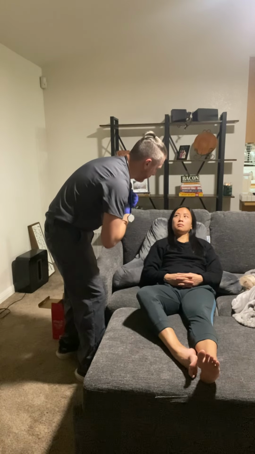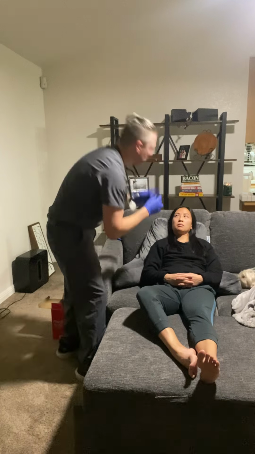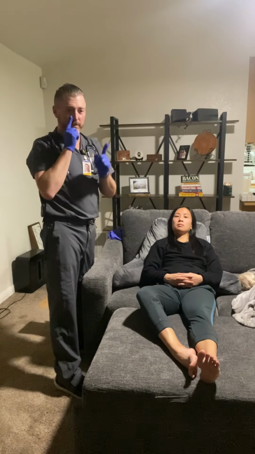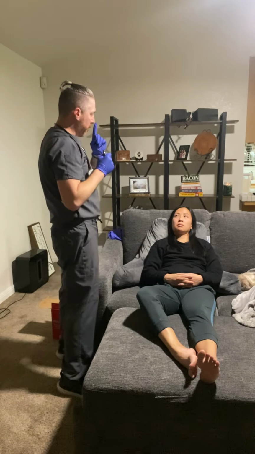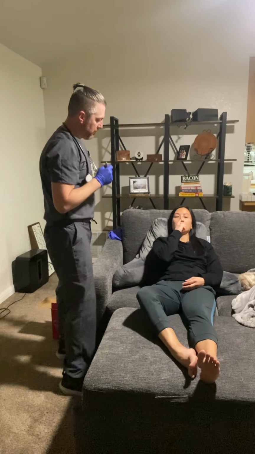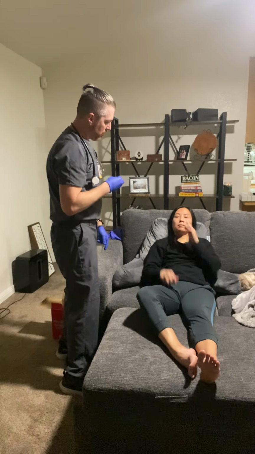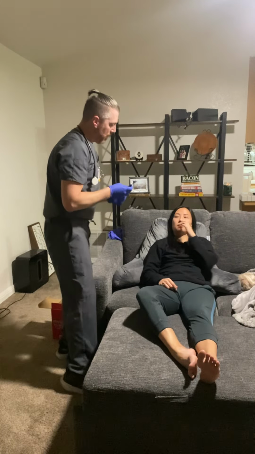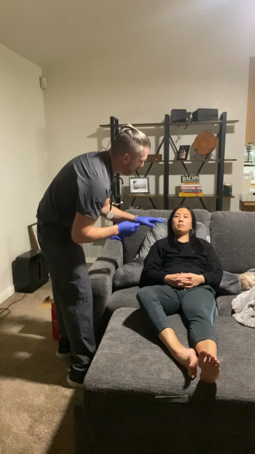I'm going to go to the mouth next. I'm going to have the patient breathe through each of their nostrils. So go ahead and you're going to plug one side of your nostril and breathe in and out through the other. All right. And that's good patency. So patient's lips are pink and moist.